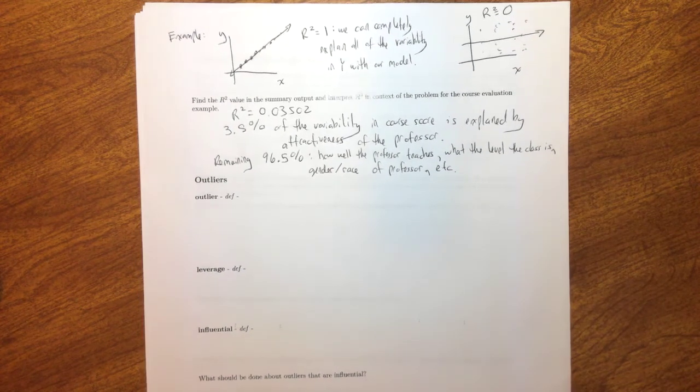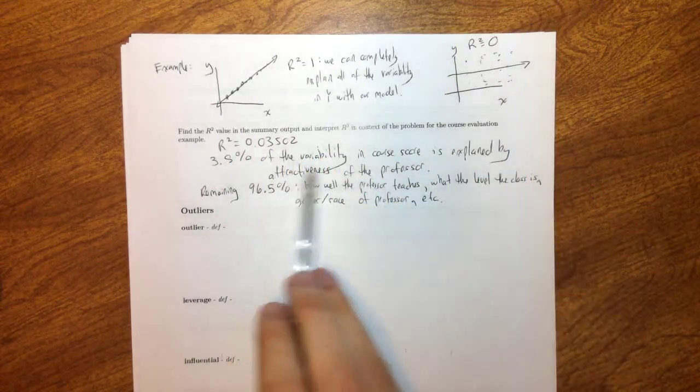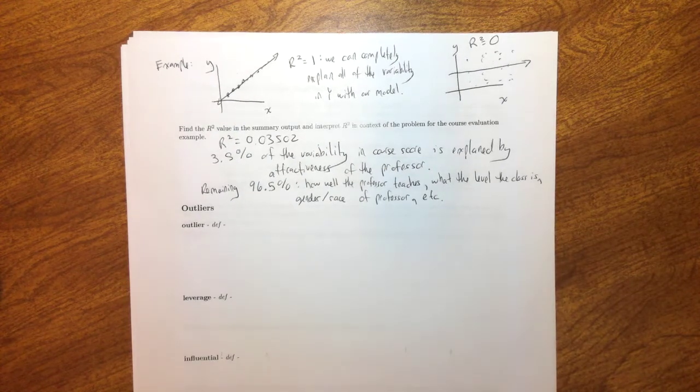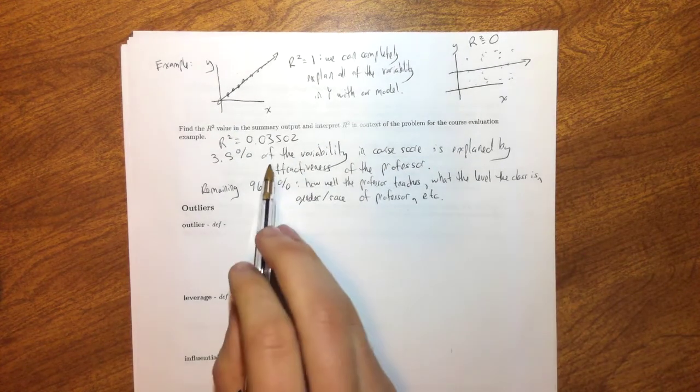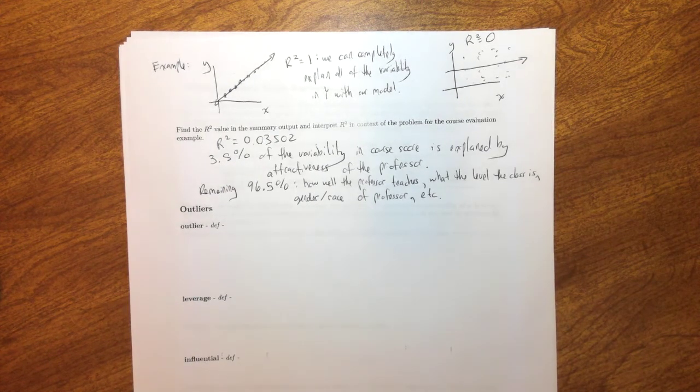Okay, so that wraps up this topic of r squared, which is just how much variability in our response we can explain using this model. In this case, it's not really that much. It's just 3.5%, but as we'll see once we get to the hypothesis test, there could still be a significant relationship between attractiveness and course score.